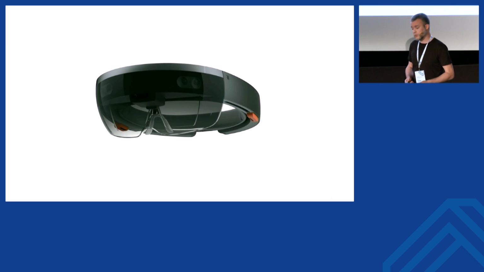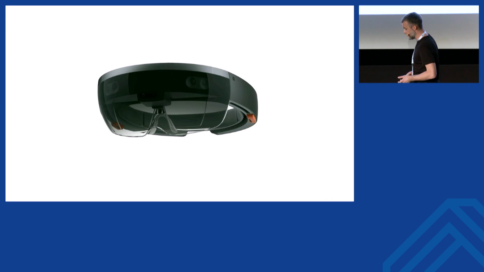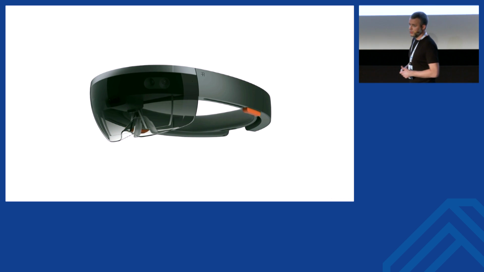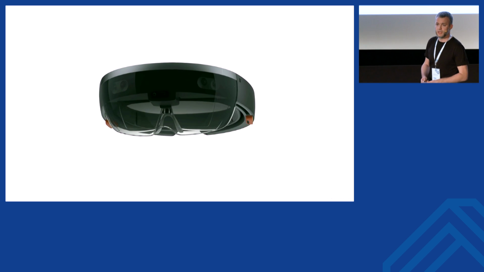But in addition, I would like to say that this device is not that new, because it was first announced in 2015. Then it was released in 2016, and the first wave of devices was sent to developers in June 2016. So it's been on the market for a while, and lots of developers have embraced the technology and already delivered lots of applications. So long story short, this is a very sophisticated AR device.